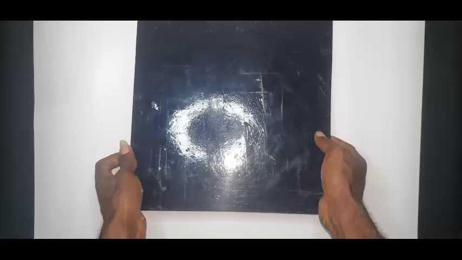What determines the size of our cake box? Well, the answer is the size of the cake. Now, this is a cake board. Don't mind the roughness, but basically this is where the cake is laid.